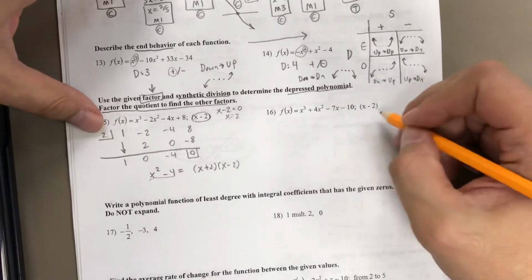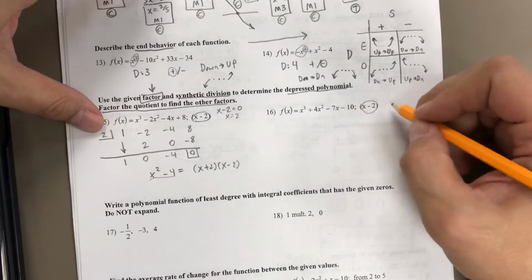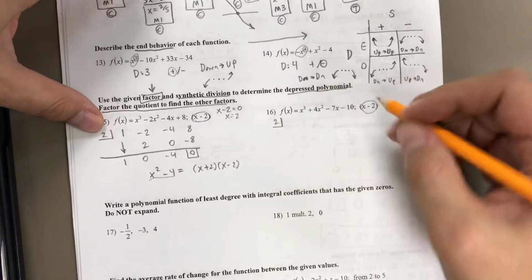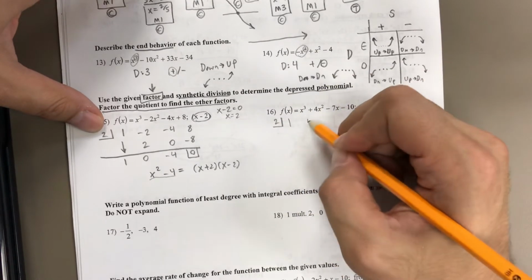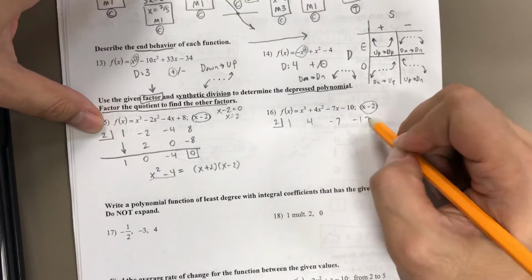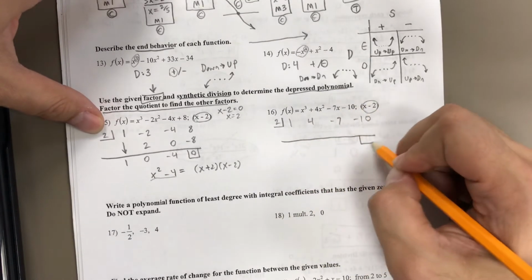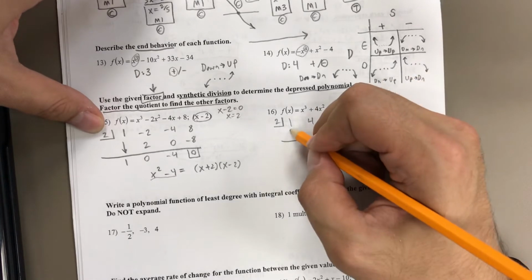All right, next one. Same thing. We actually are dividing by the same thing also, so I don't need to set it equal to 0 and everything. I just know that the corner value is going to be 2. The coefficients are 1, 4, negative 7, and negative 10. There's no terms that are skipped there. Underneath the constant value, we put a box for the remainder, and then we start the algorithm.